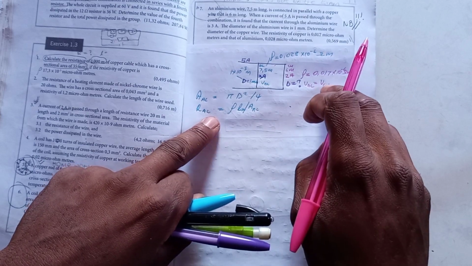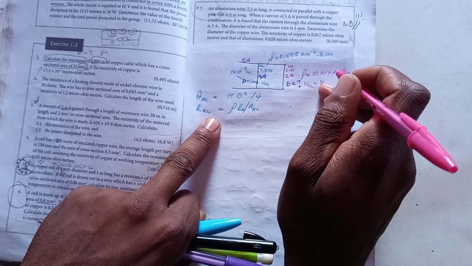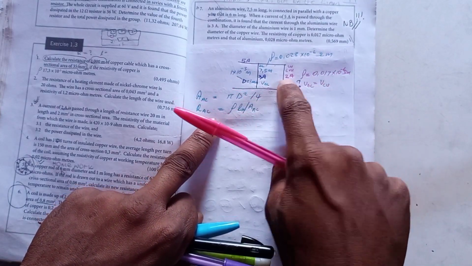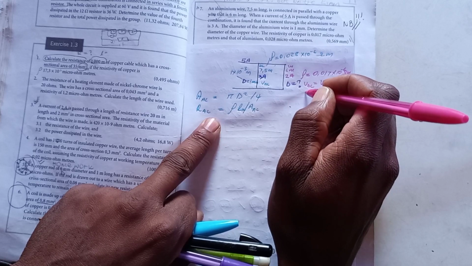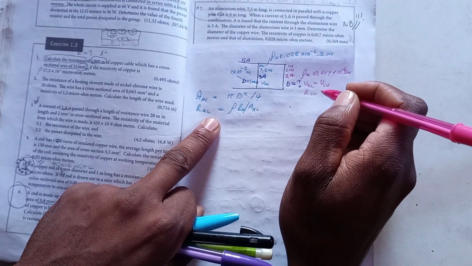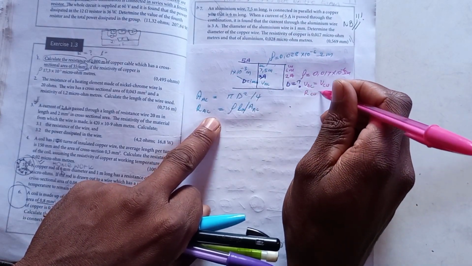So once we know the voltage across copper, we can use the current to calculate the resistance across copper. We use Ohm's law to calculate the resistance across copper.